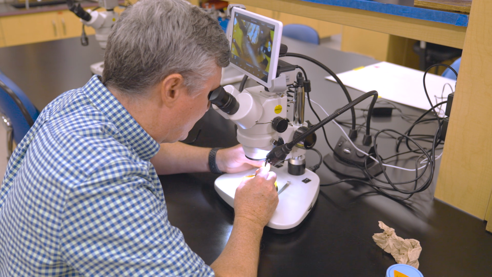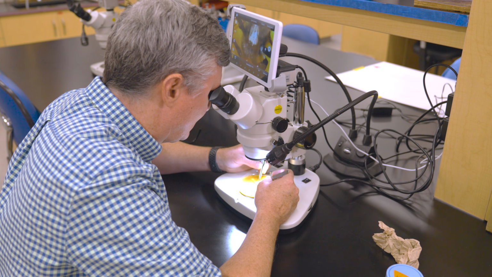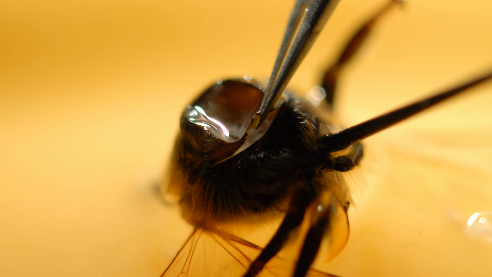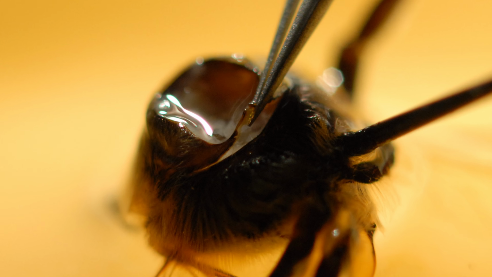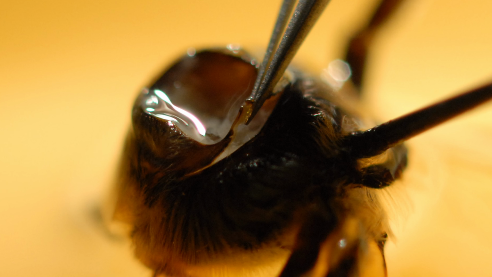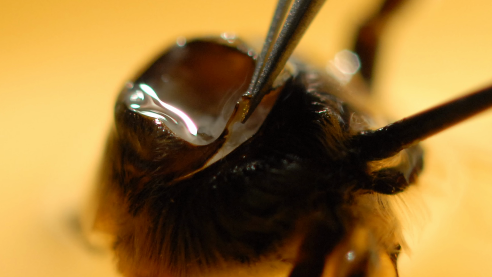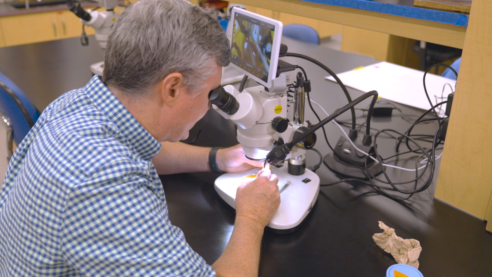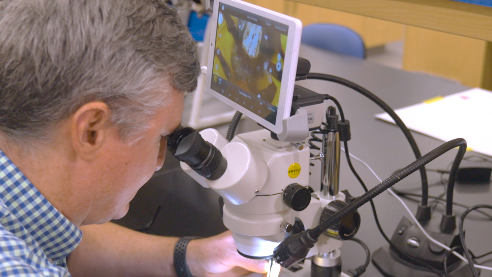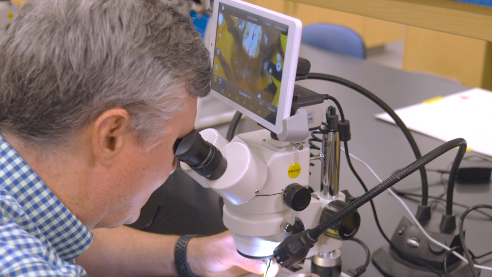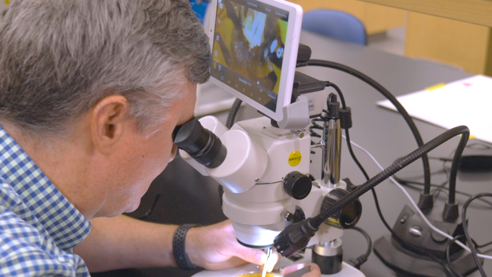With that opening available and that first pair of legs removed, the thorax has what we call a collar. It is a section of exoskeleton that rings the opening of the thorax that you can see. So with both pairs of tweezers, you are grabbing the base of that ring and slowly peeling that ring off in both directions from the thorax.